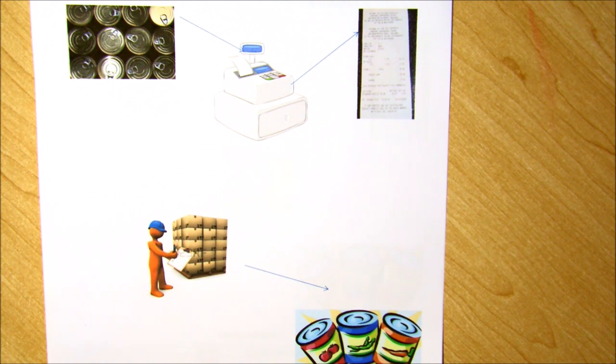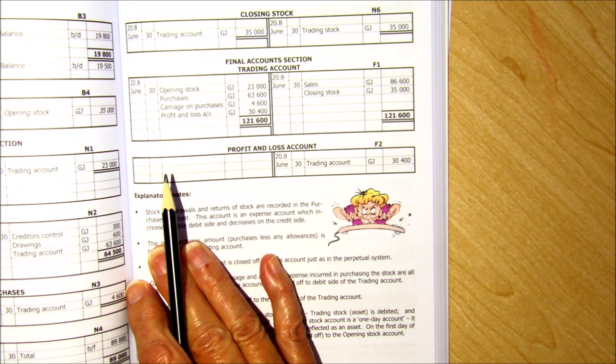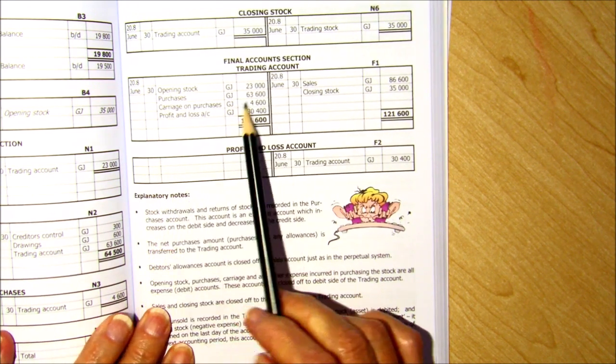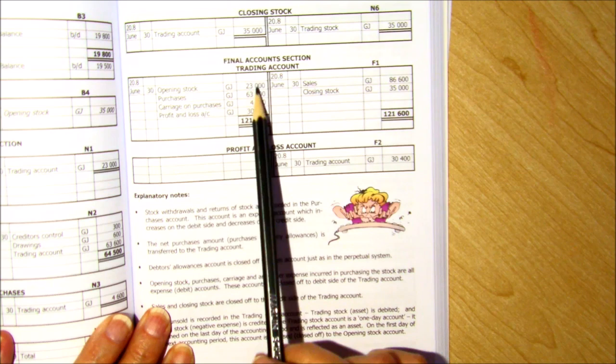So therefore you lose a bit of your control, because while you will know what has gone, the difference between what you had and what's left over, the 9, what you won't know is whether any of those have been stolen. And so you won't be able to control any stock losses that could be taking place. So therefore the trading account under the periodic stock system looks very different.